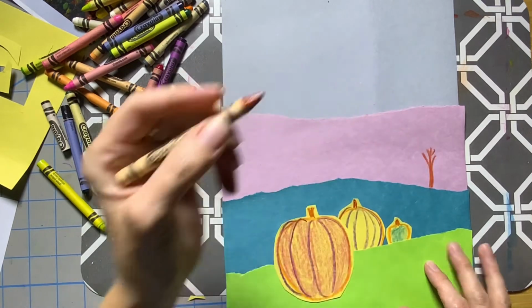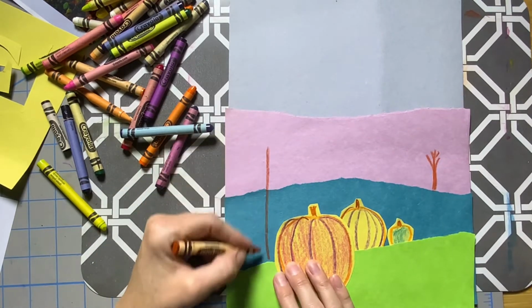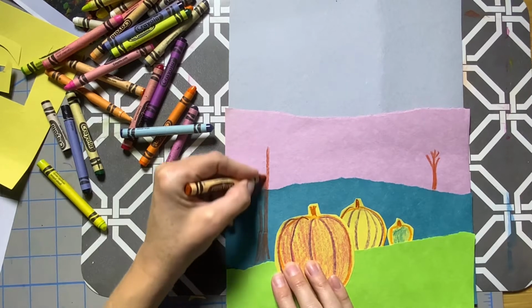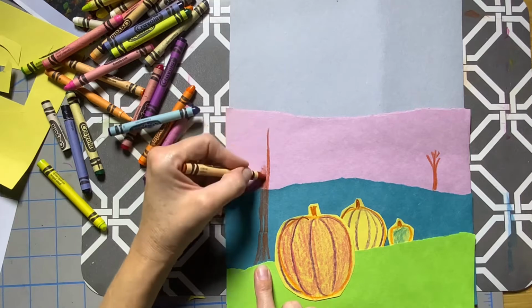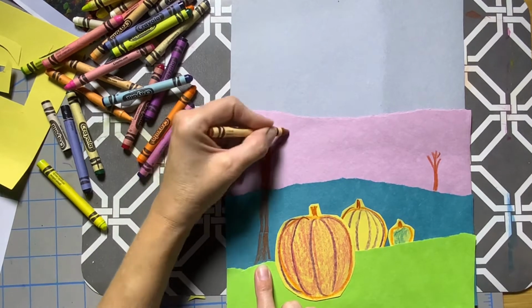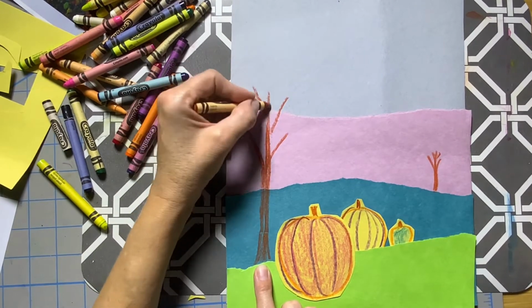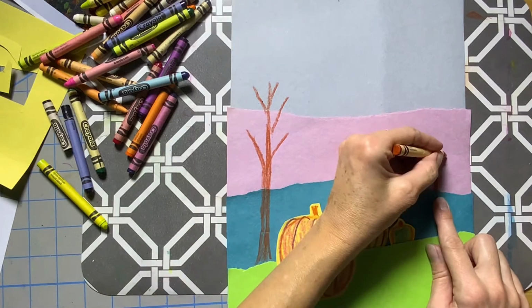I'm still going to be thinking about size and details. The trees I draw in the foreground are going to be bigger and they will have more detail. My smaller tree looks smaller because it's in the middle ground and that one's further away. So it's smaller and it will have less detail.